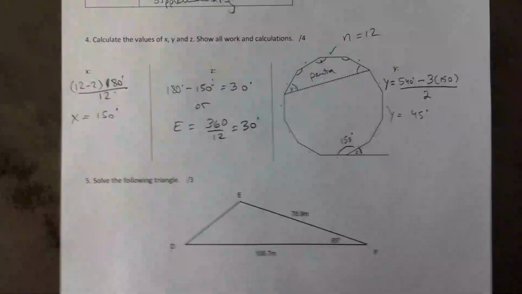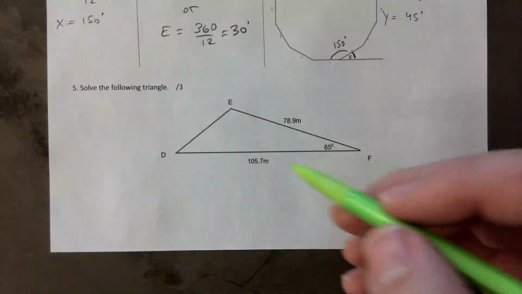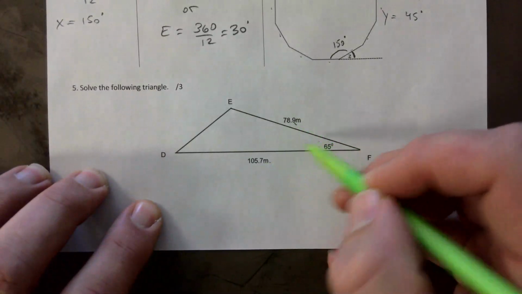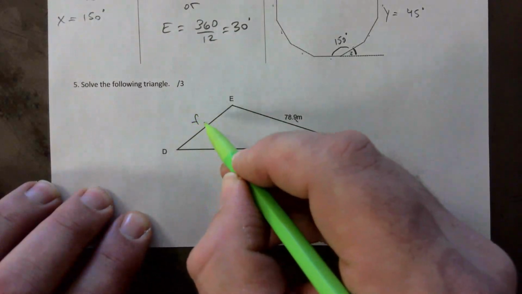Oof, time is flying. Solve the following triangle. I would start with an SAS. You have to start with SAS. There's no way around it to solve for side F.